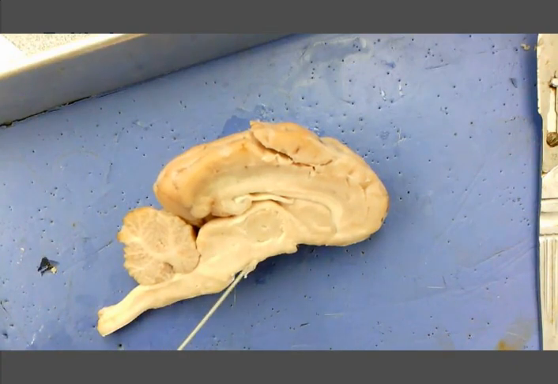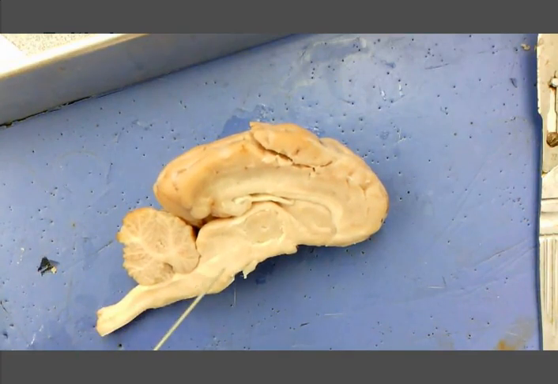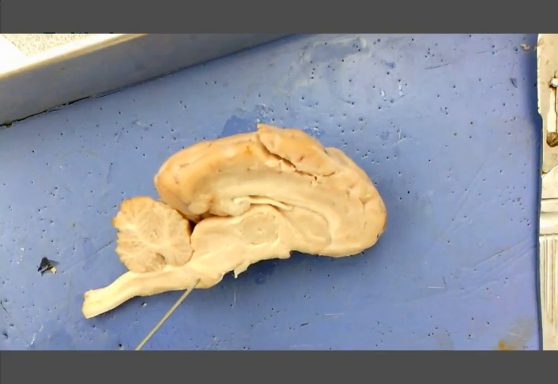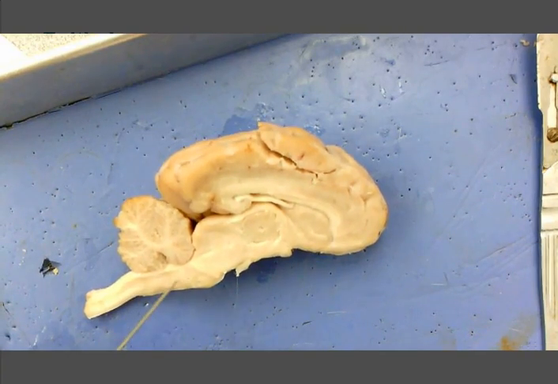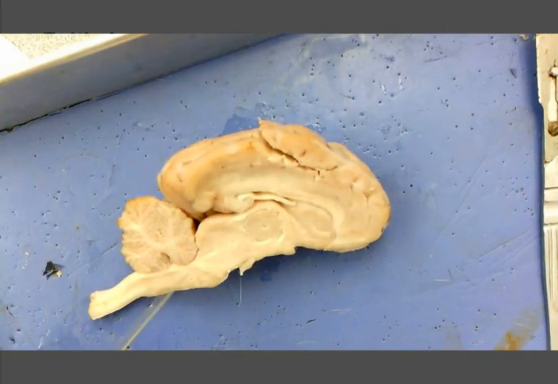Now, this structure that's down here is my brainstem, and my brainstem is divided into the midbrain, and then we have this bulge right here. You can see there's a bulge right here. That bulge is my pons, and then this structure right here is my medulla oblongata. So it goes midbrain, pons, medulla oblongata.